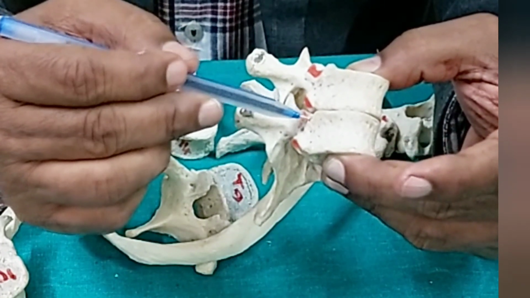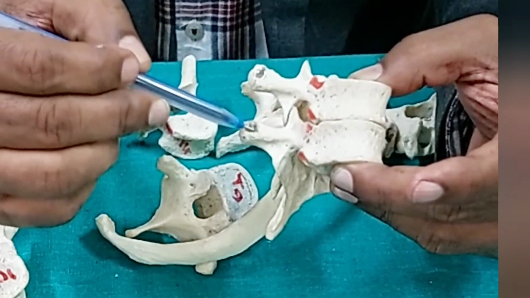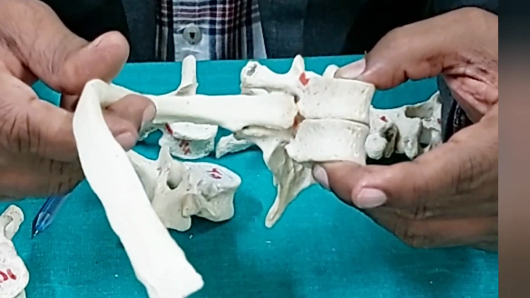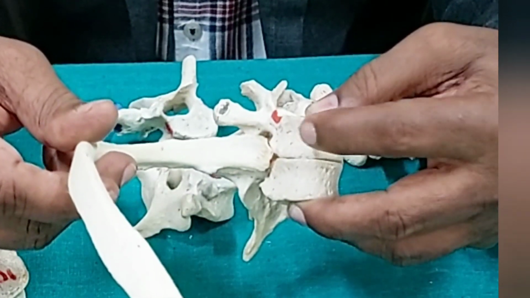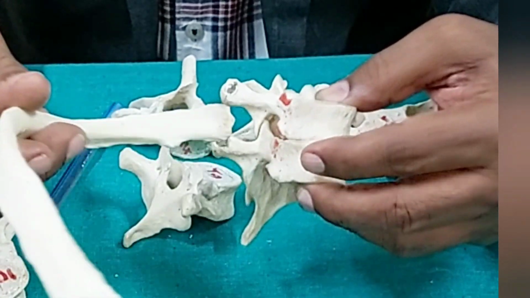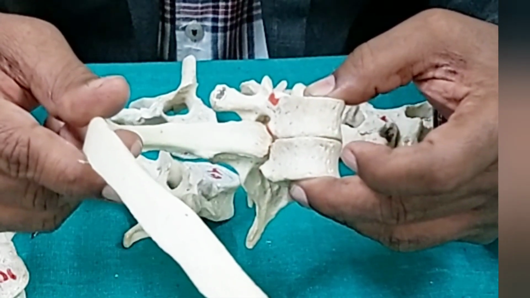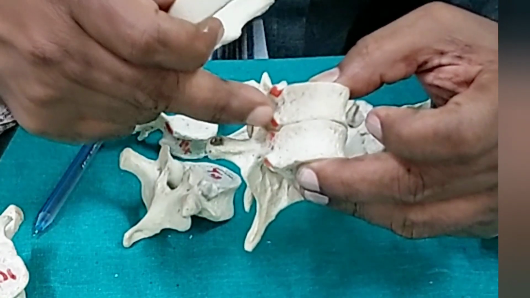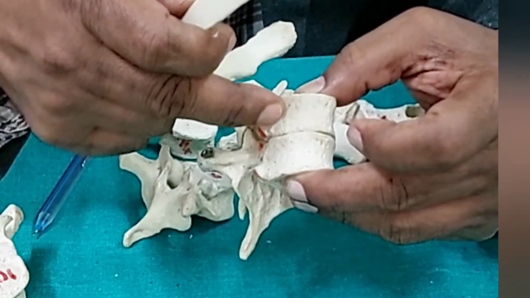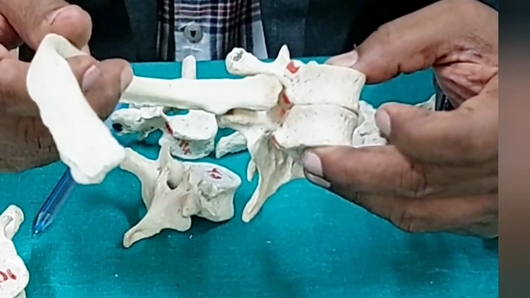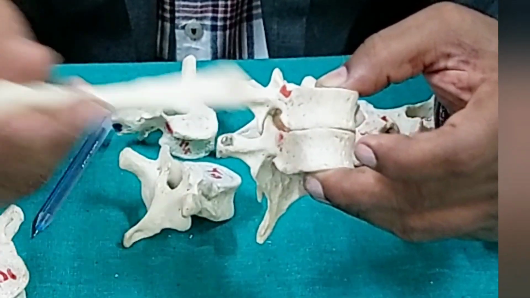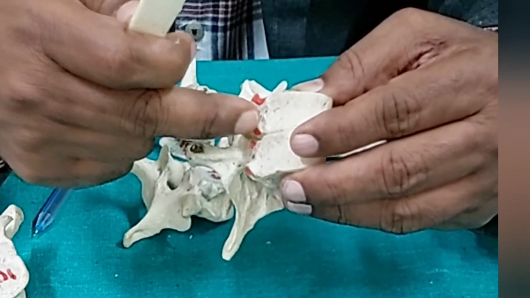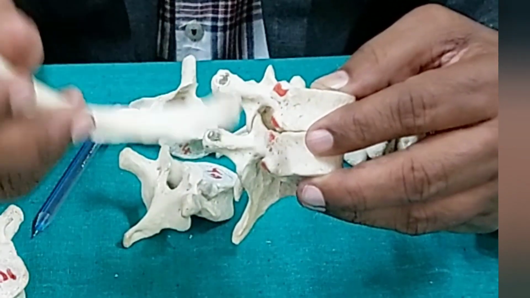With this facet and this facet, the articulating rib will be the fourth rib, because this is T3 and this is T4. So the upper facet articulates with the rib of the same or corresponding number. But the lower facet here, on the third thoracic vertebra, articulates with the fourth rib, while this vertebra is third. So the lower facet will articulate with the rib below.